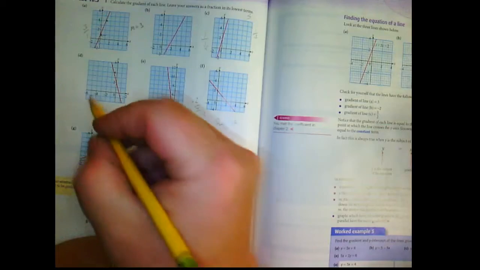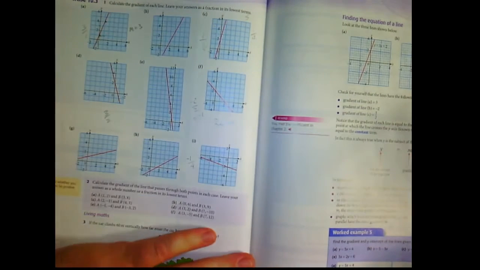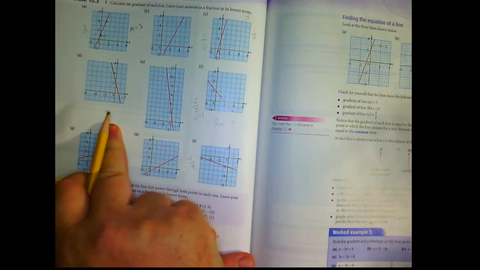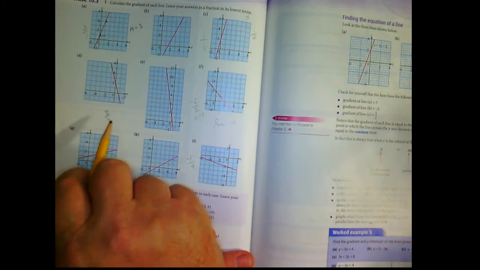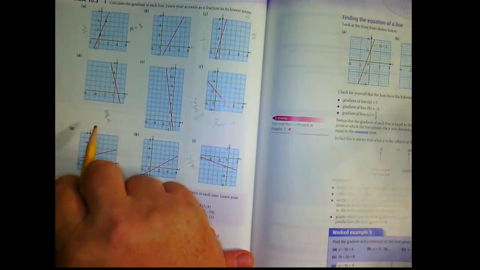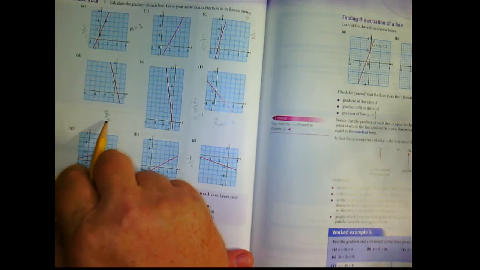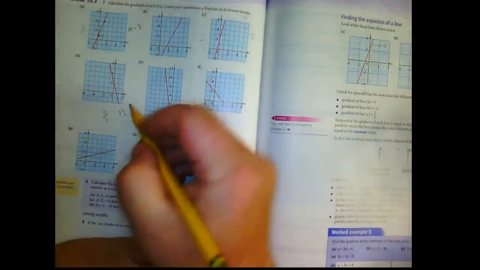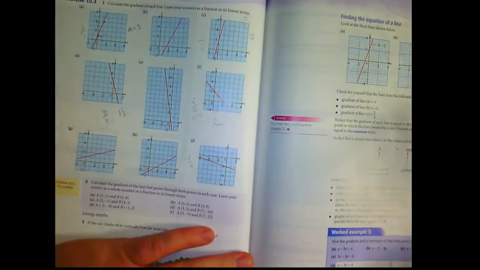Make sure you reduce. Now, if you had a slope like 3 over 2, that's reduced. Don't confuse reduced with improper fraction versus mixed number. This is rise over run, so you would never write 1.5. It wouldn't make any sense. Okay? So that would be right.